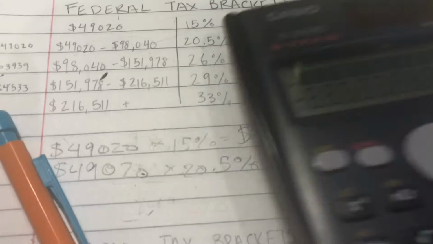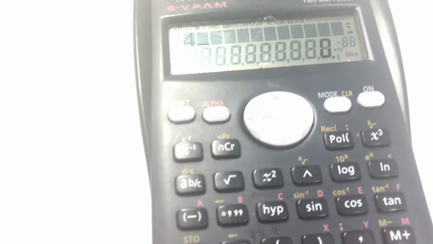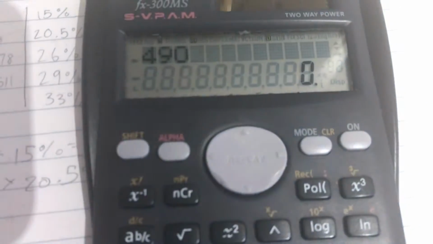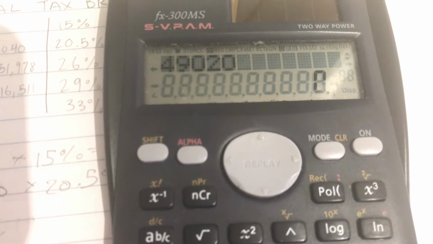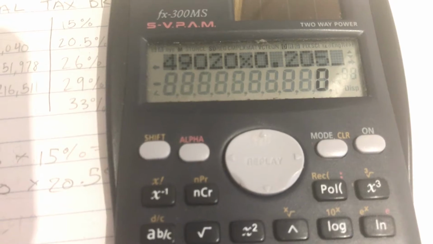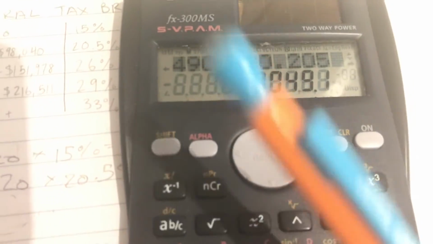Let's get the calculator. What is it? 49,000, and I'll turn off my light because that's being annoying. Times 0.205 is $10,049.10.